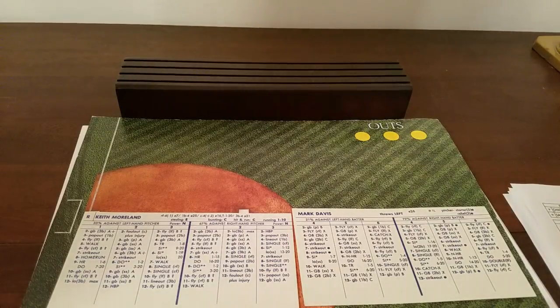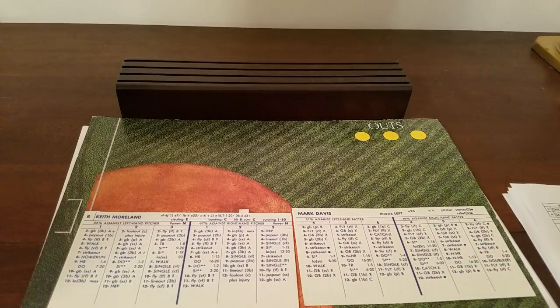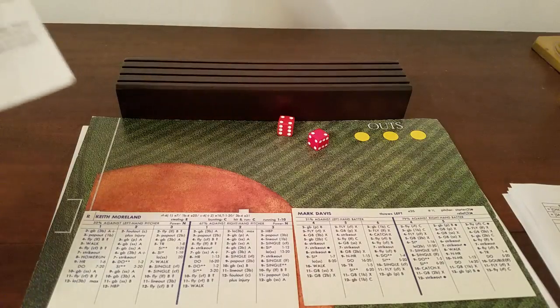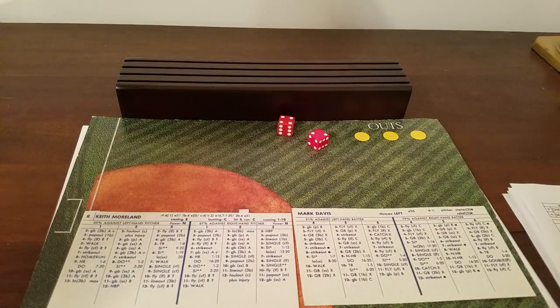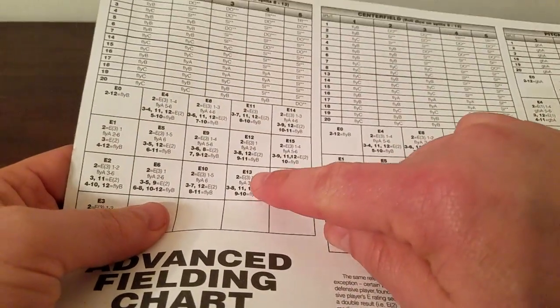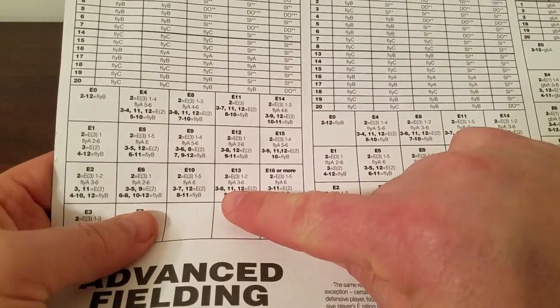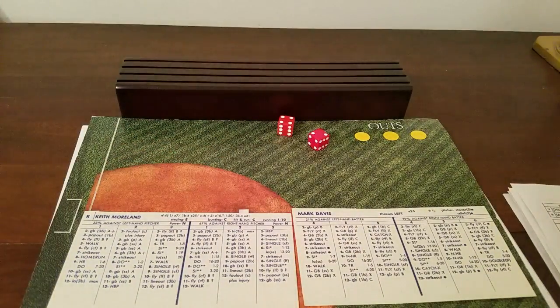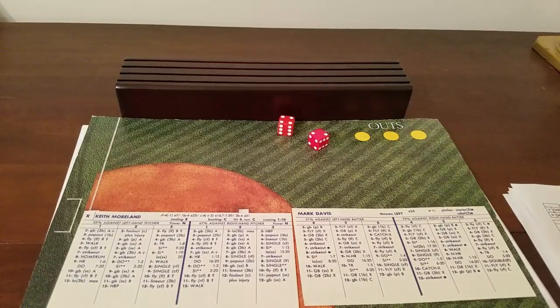And he is an E13. Not too good. 6. E13 and a 6 is a 2-base error. Look at this. E13 and a 6 is a 2-base error on Chili Davis. So Moreland will reach on the E9, 2-base error.